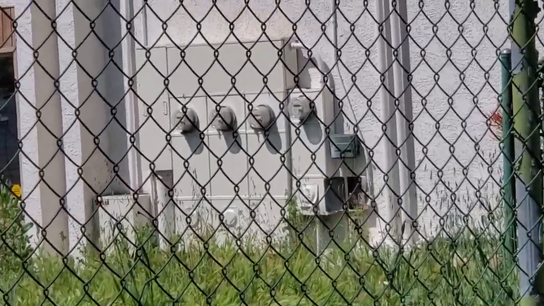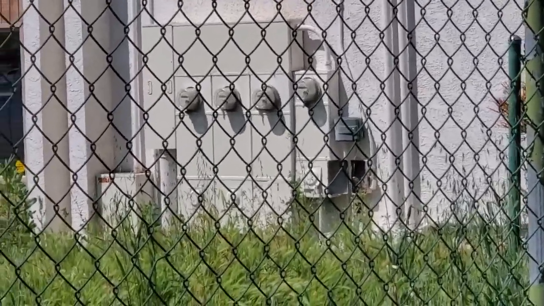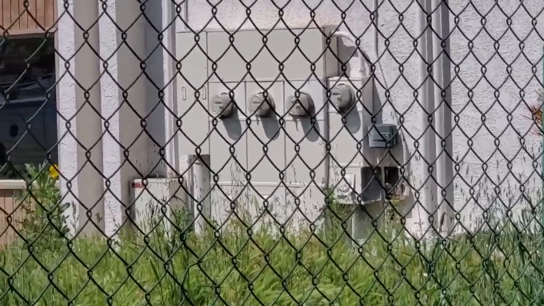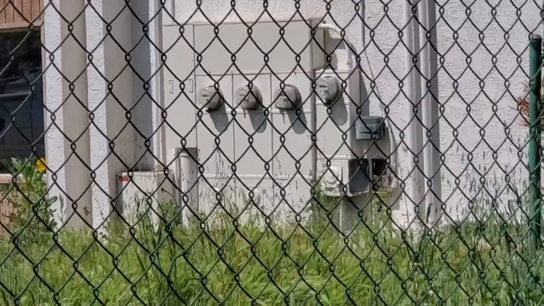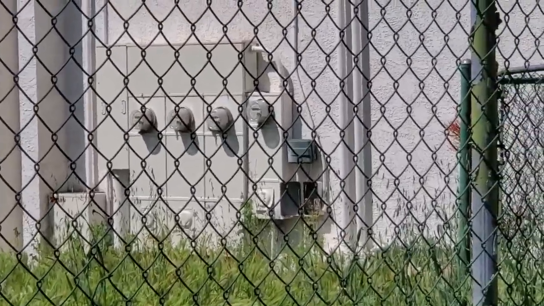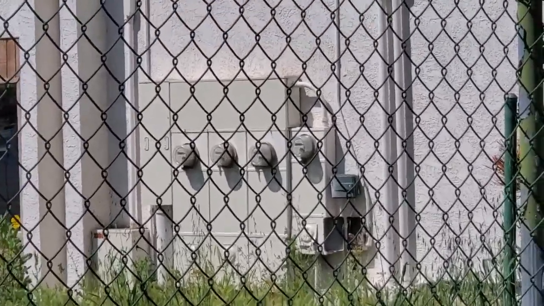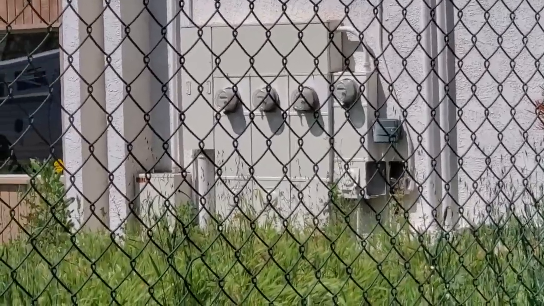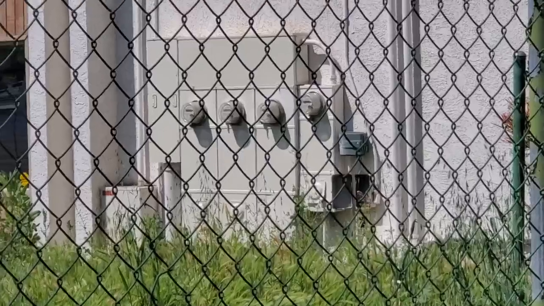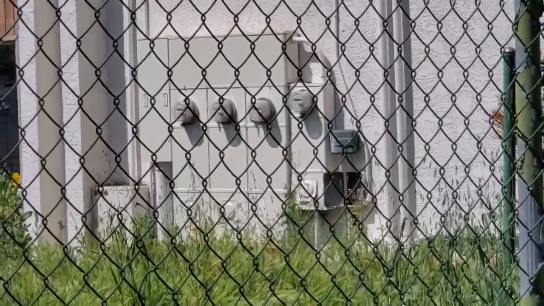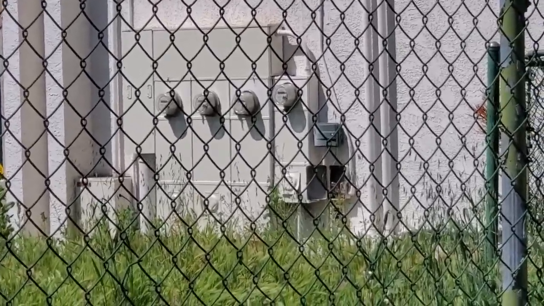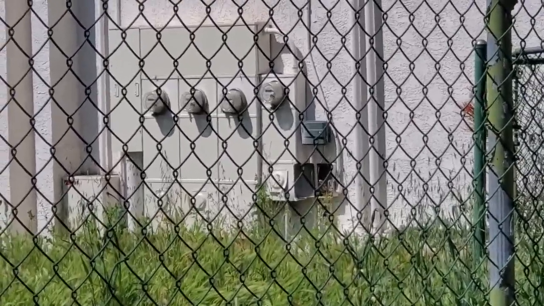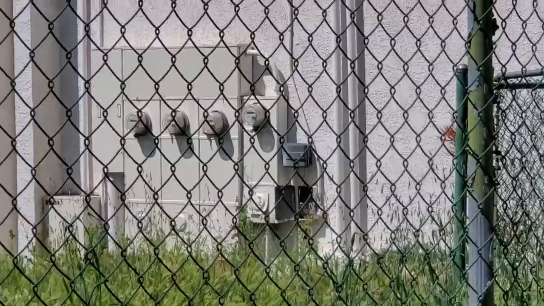That provides electricity to our houses so that we have lights, so that we can turn our TVs on, so that we can run our computers. Anything in our house that needs electricity to work runs off of meters.